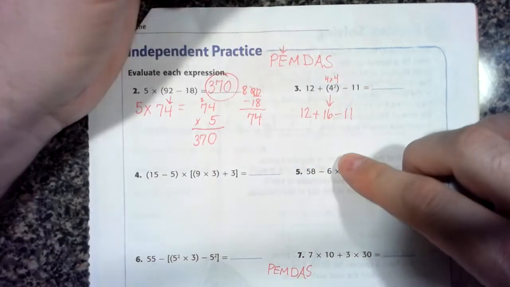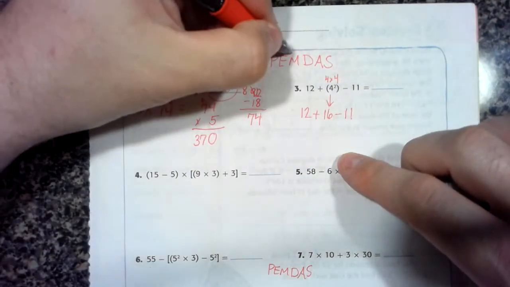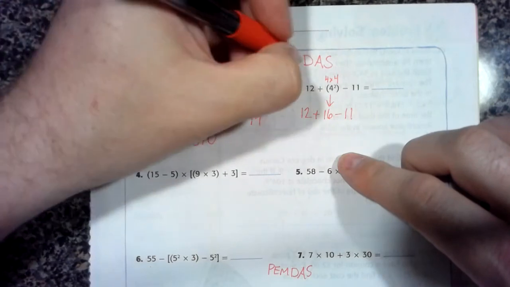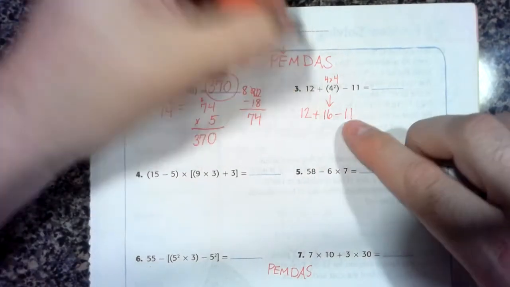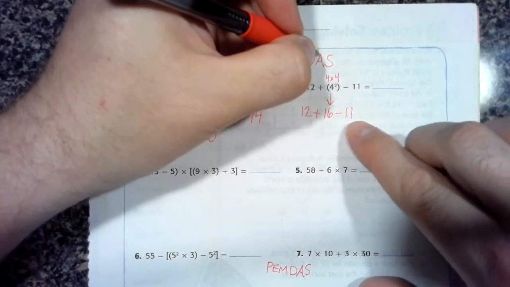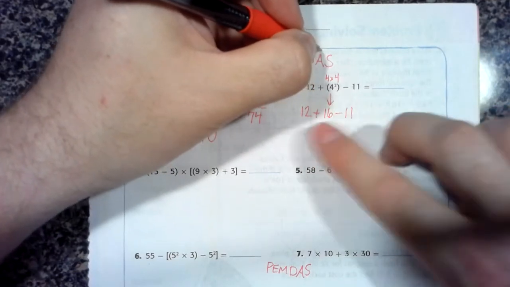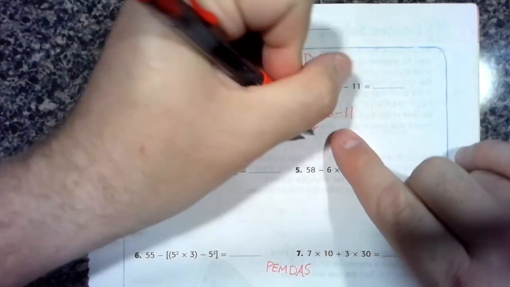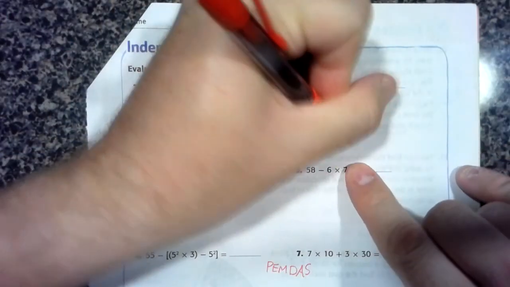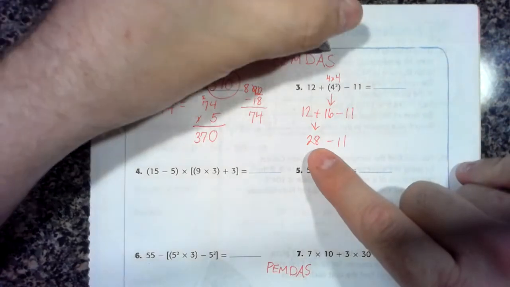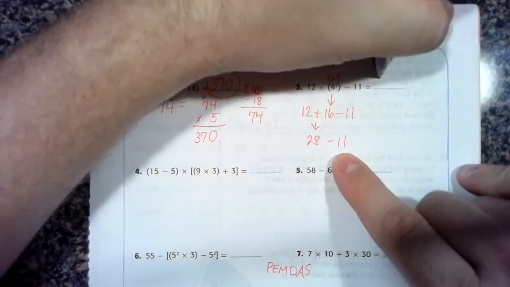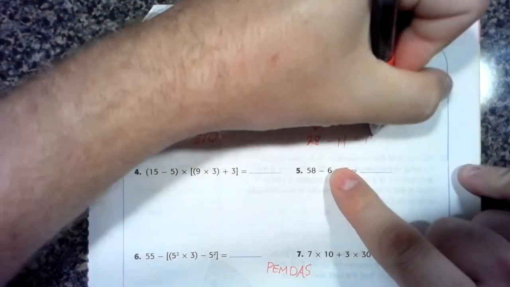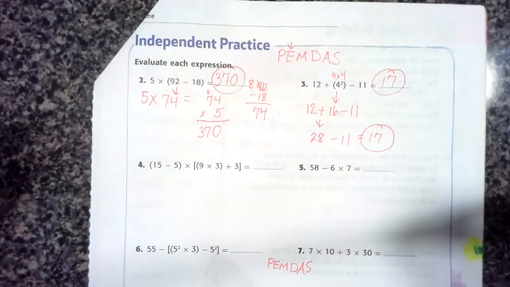I do one thing at a time. Do I have any multiplication now? Because I did the exponents and parentheses. No. Do I have any division? No. Adding? Yeah. Add and subtract left to right. So I do this adding right here. What's 12 plus 16? That's 28. And then we say minus 11. And now I have subtraction. What's 28 minus 11? Yeah, you get 17 is our answer. 17 using PEMDAS.